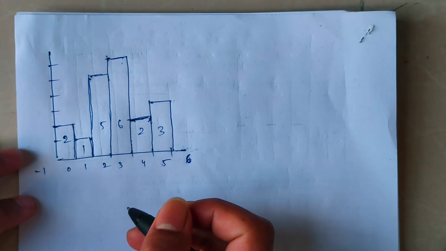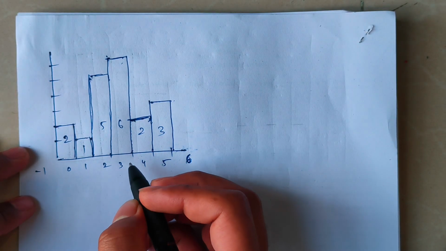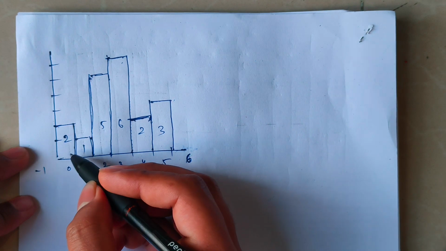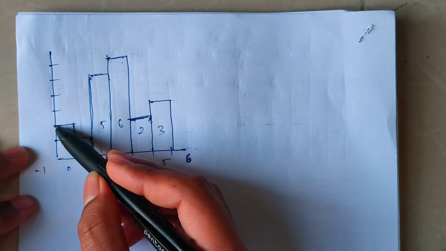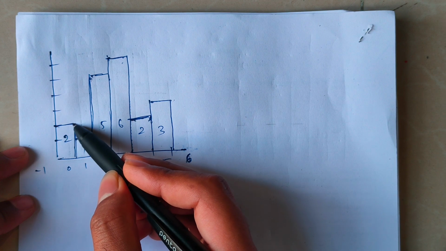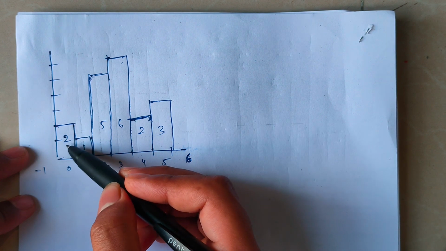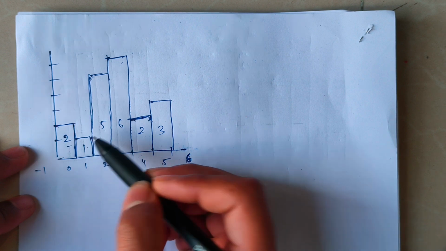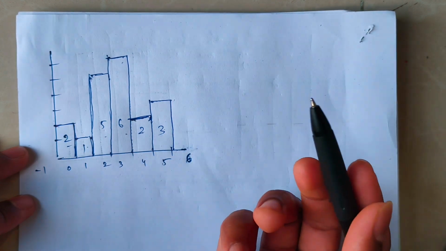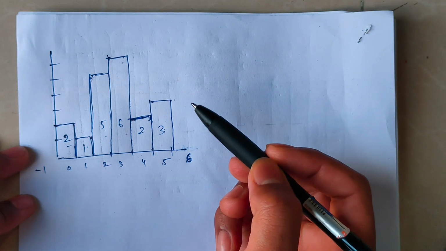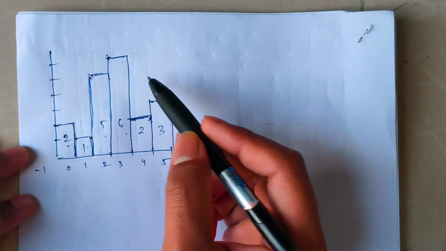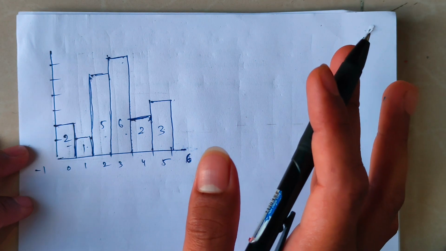In this question, what we are given is a histogram with the heights of each bar. Like here, the heights of the bars are 2, 1, 5, 6, 2, 3, like that. And we need to find the maximum area of any rectangle that is possible.